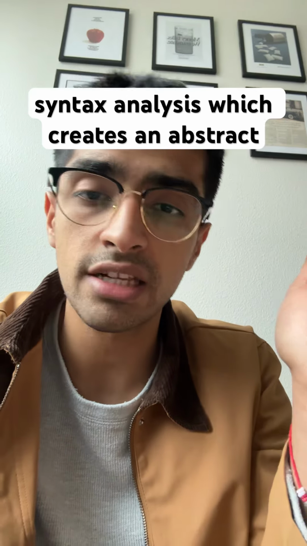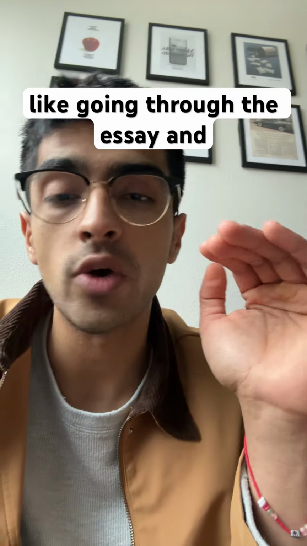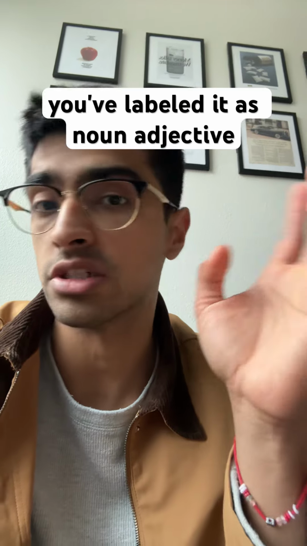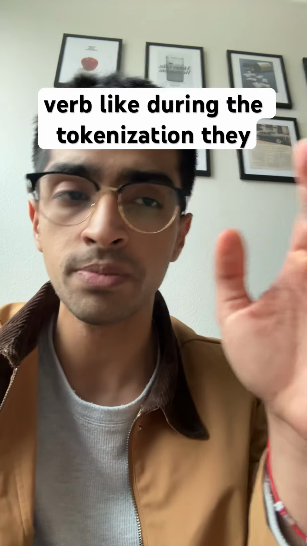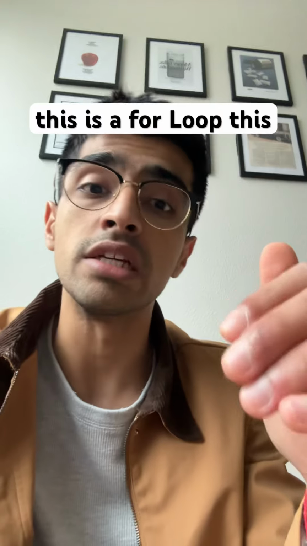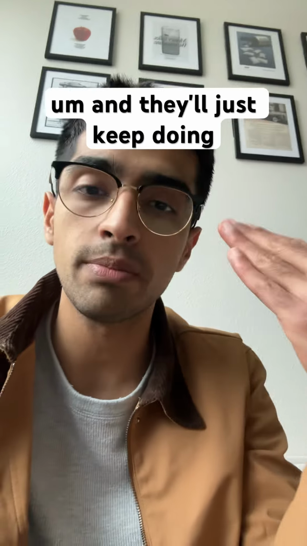Next, they do syntax analysis, which creates an abstract syntax tree, which is just like going through the essay and making sure every sentence, now that you've labeled it as noun, adjective, verb, like during the tokenization, makes sense. So they're like, okay, this is a for loop. This is an if statement that's checking for this clause. And they'll just keep doing that.